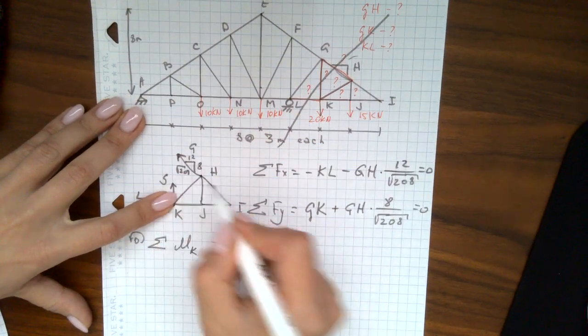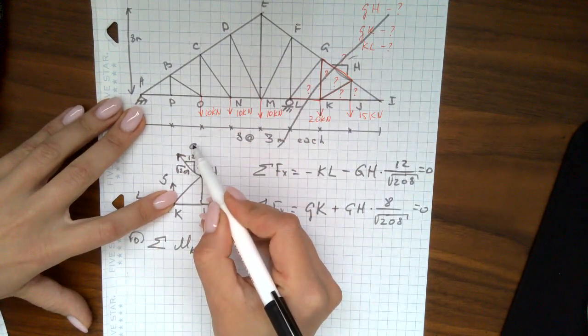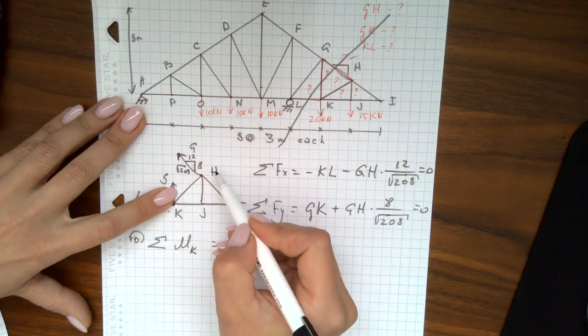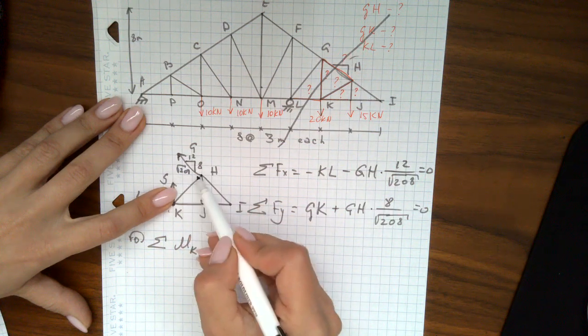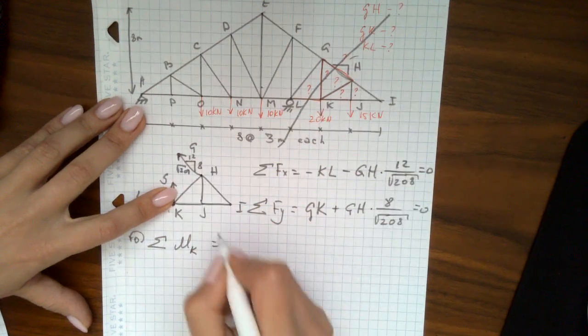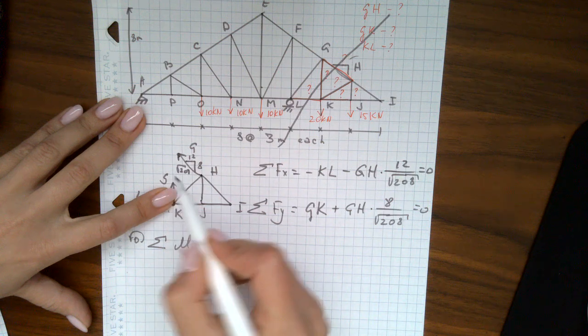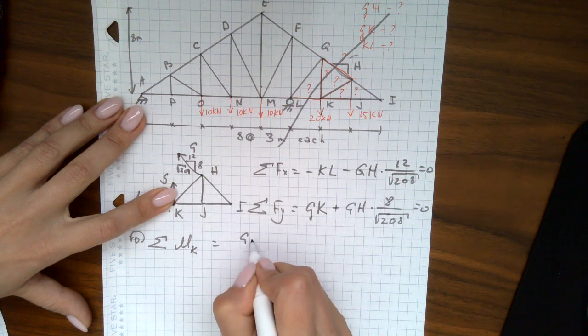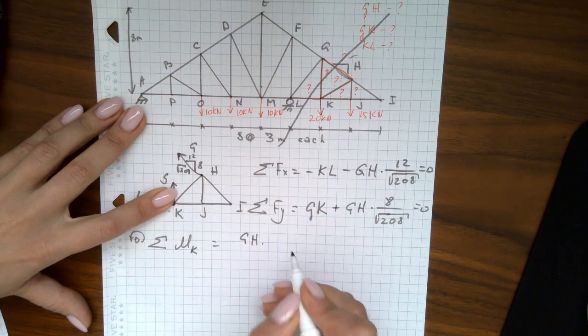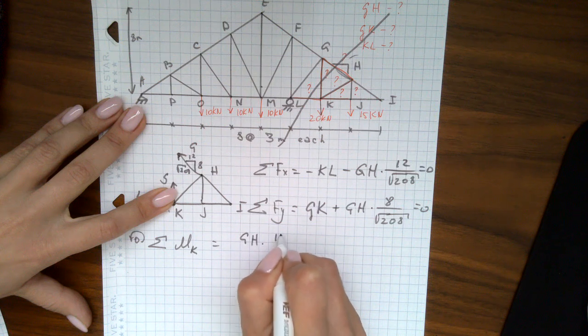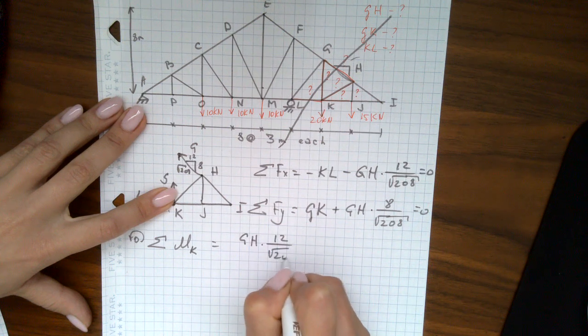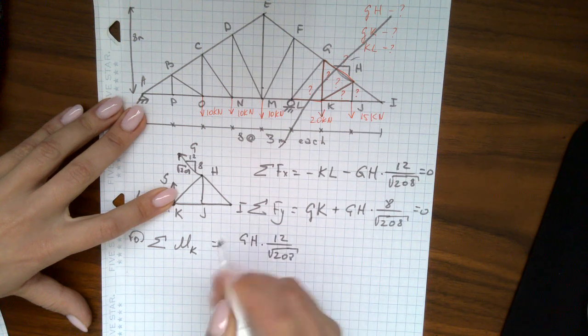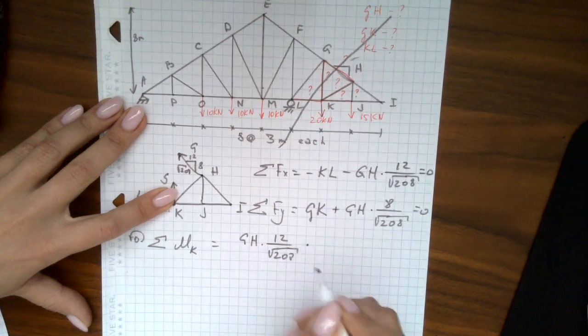The moment due to the force GH is going to have 2 components, the x component and the y component. The x component is going to be GH times 12 over root 208 times the moment arm.